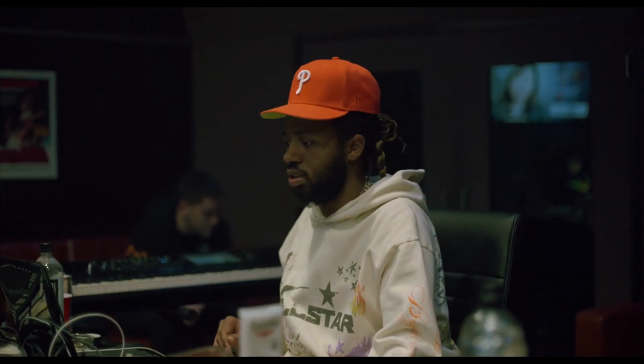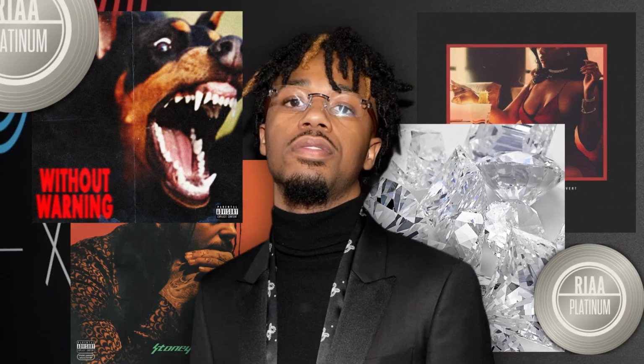Metro Boomin, one of the greatest producers of our generation. He's produced countless Billboard chart-topping, multi-platinum hit songs and albums. In today's video, I'm going to be breaking down the formula that he uses to make his signature style of beats. So he's used this on a ton of different beats.